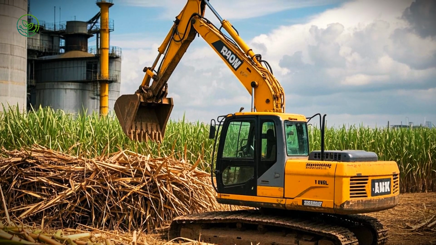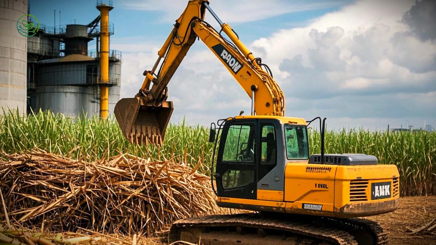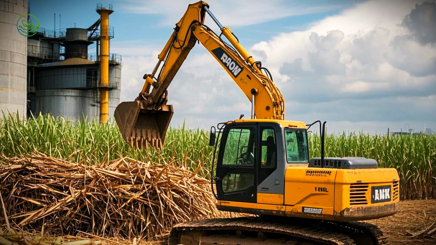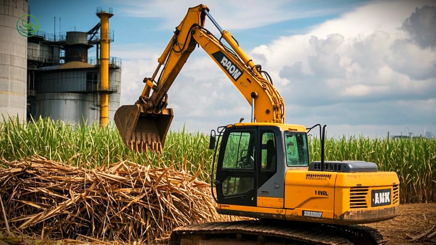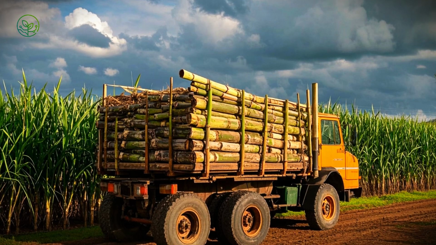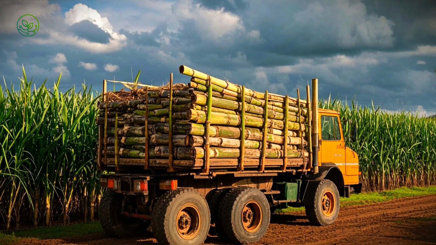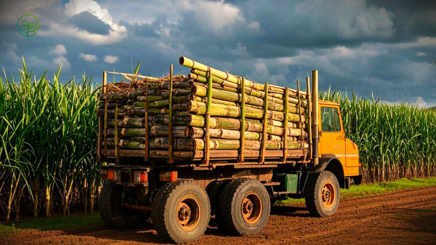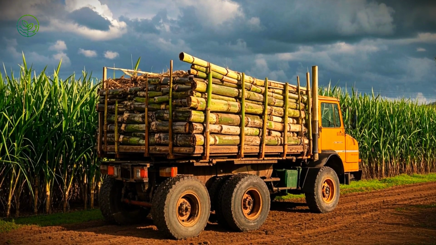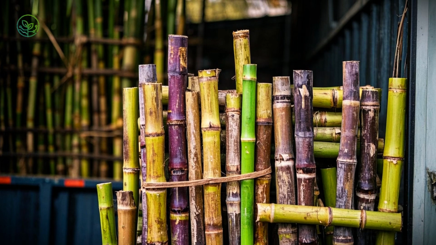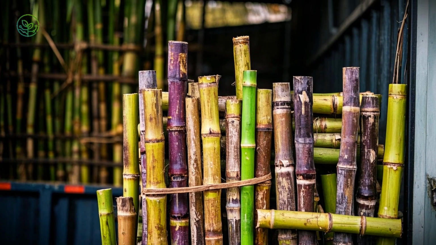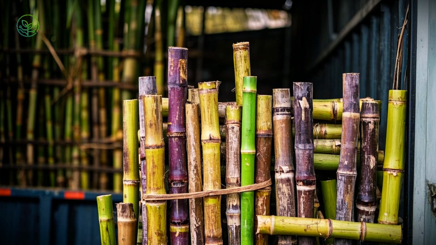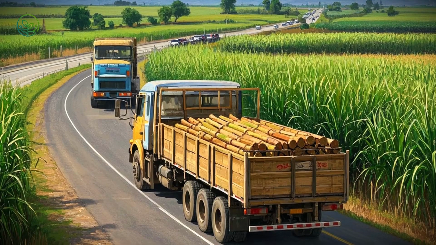Every scoop must be balanced, every load calibrated to avoid collapse or imbalance. The same principle applies here. When too much weight is forced into a trailer, especially without load segmentation, the bottom layers compress beyond recovery. Fermentation begins inside the mass, breaking down sucrose before the mill even has a chance to extract it. It's like losing the crop on the highway, molecule by molecule.